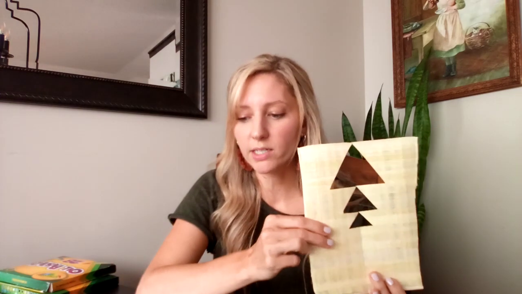If it's a younger class and you're just losing them, you don't have to. That's okay, but you can just say this is papyrus paper, and Egyptians would use this to write down important things. It has a crisscross kind of appearance to it. We're going to be cutting out some pyramids, so that's why mine has triangles in it.